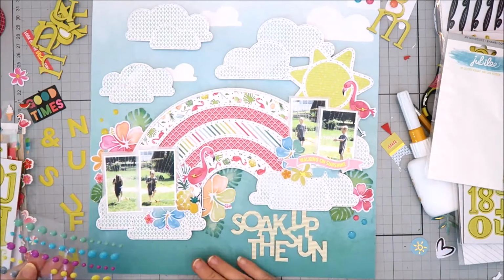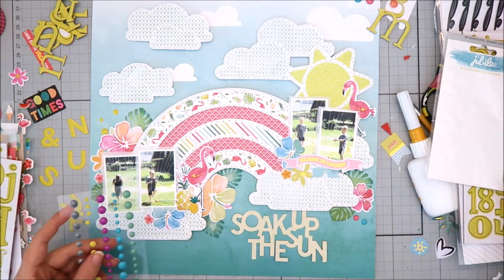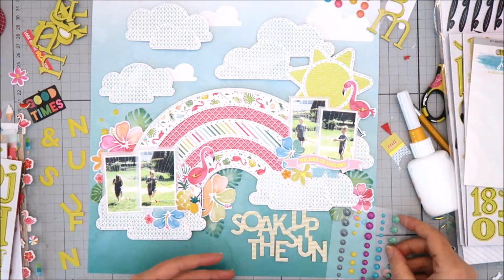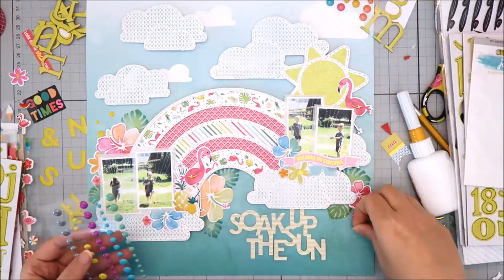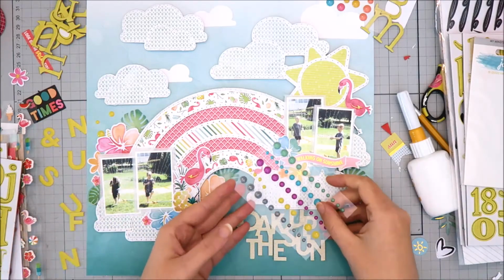So I went through my enamel dot stash and found some yellow enamel dots, and I added them over in that corner. But because I added enamel dots in that corner, I felt like I needed to scatter them around the layout again to help create that visual triangle.